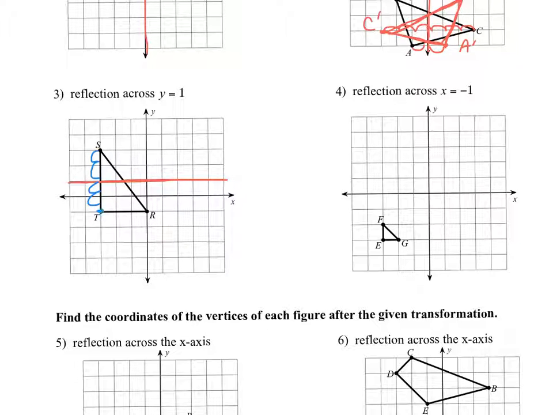So here is where my new S is going to be. What about my T? It's 1, 2 up, so I go 1, 2 up. So my new T is going to be right here. R is 1, 2, so I go 1, 2. There's my R prime. Then connect my points. And there is my reflected image. So it actually folds over itself.